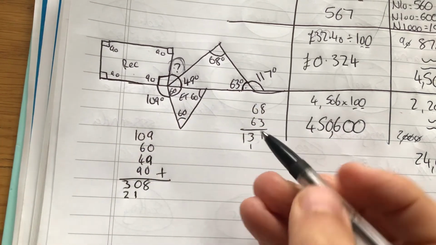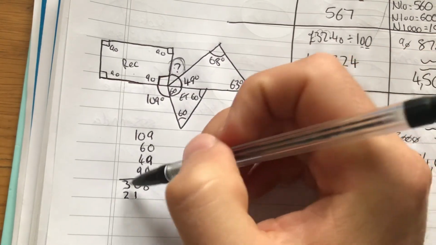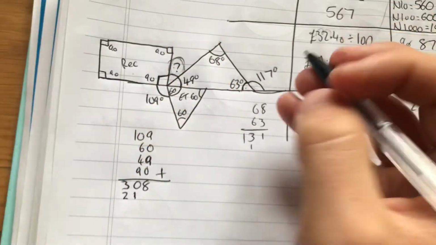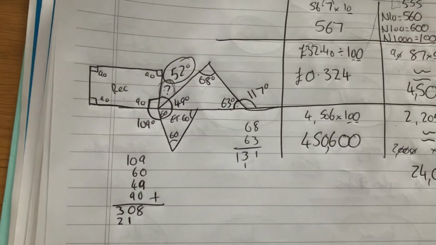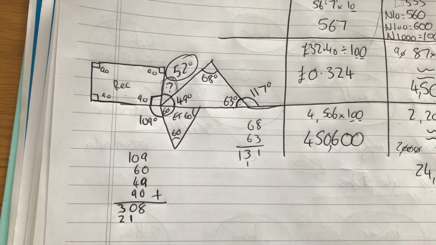So we know a full turn is 360. So 108, 18, 28, 38, 48, 58, 52. So the missing angle is 52 degrees. Well done if you did that without the video. I'm proving to you that even if something looks ridiculous, you've got all the information. I love angle questions. All the information is given to you. You just need to find where to start.